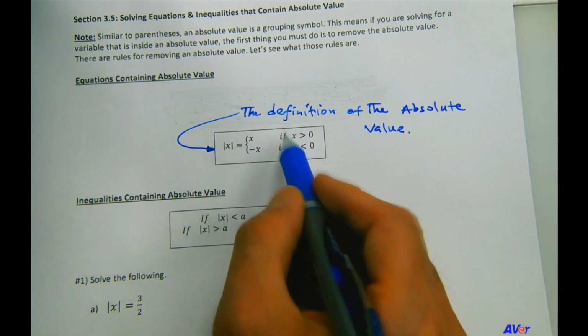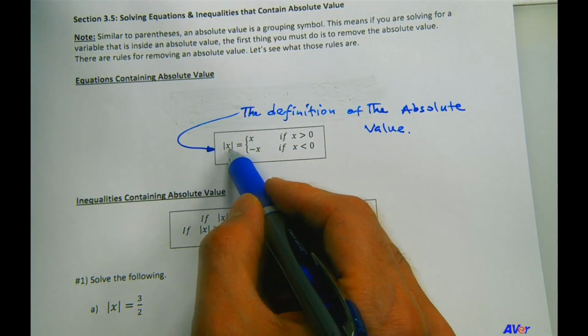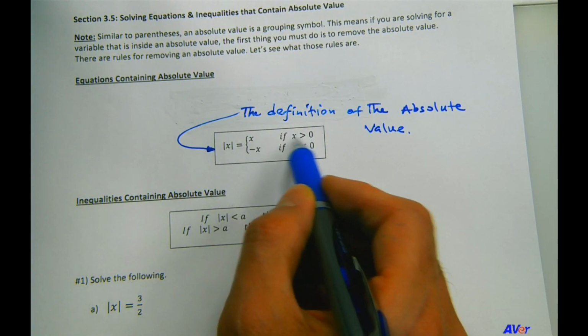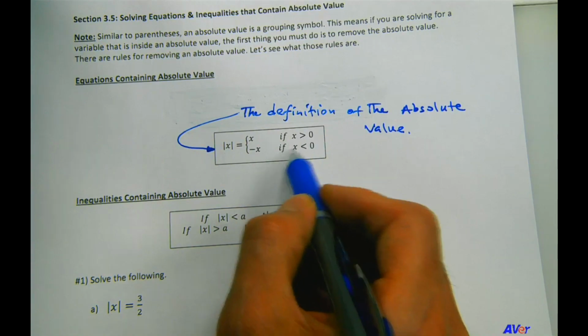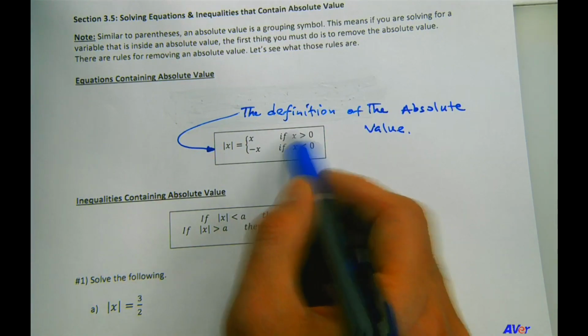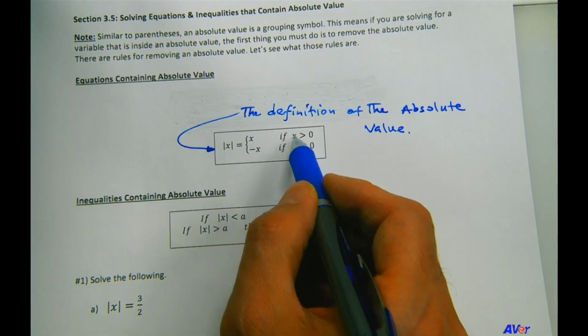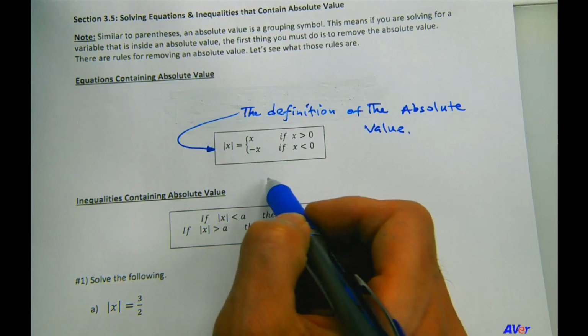The other thing is that this removing of the absolute value is conditioned on the x value. That's why we have f(x) greater than 0, f(x) less than 0. In other words, this is the mathematical way of saying if x is positive and if x is negative.